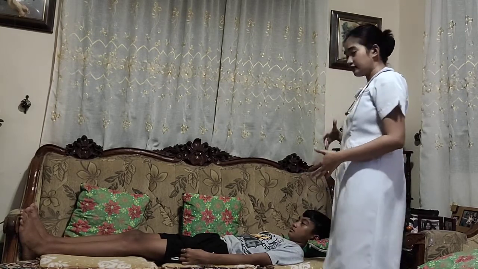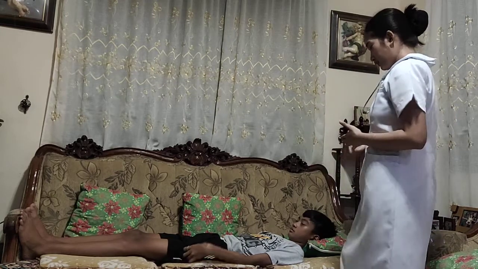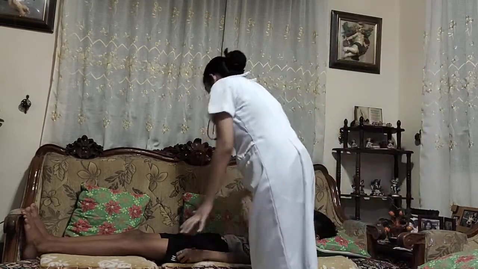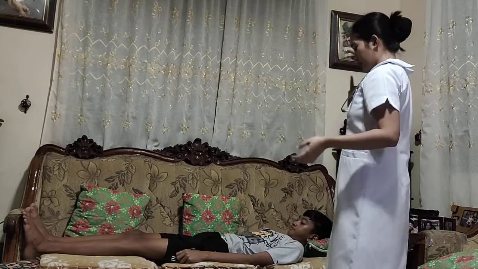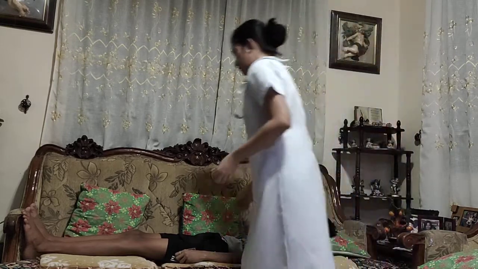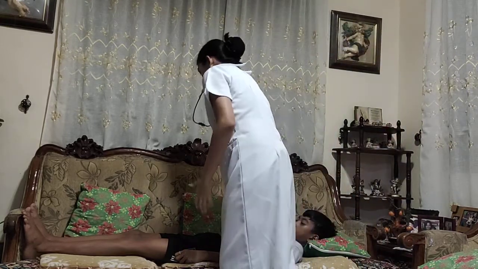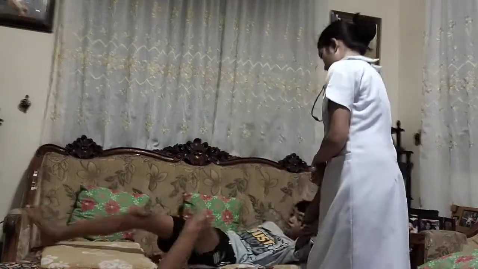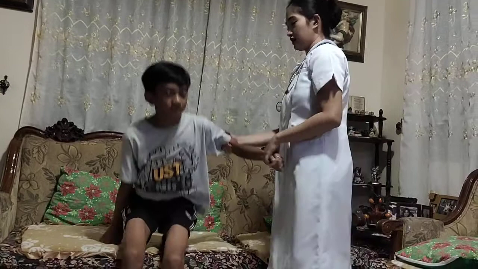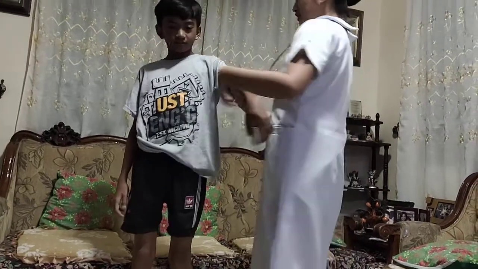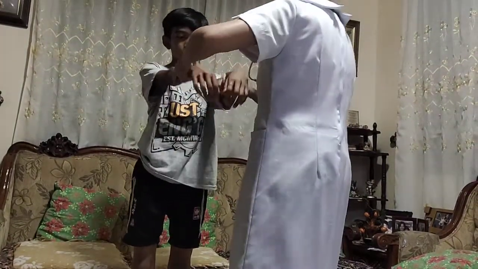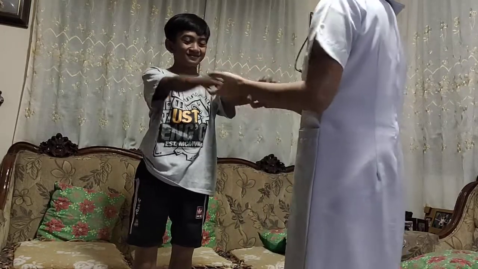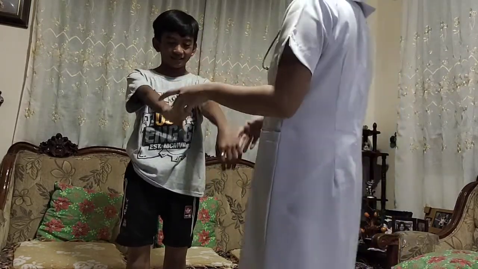Next, we will test the muscle strength. We will compare the right side and the left side of the patient. We can ask the patient to stand up. You can stand up and raise your arm forward. Thank you. While doing it, we will put our arm on it and push it down.